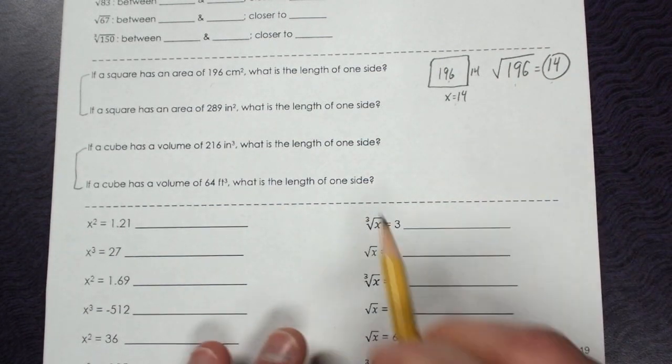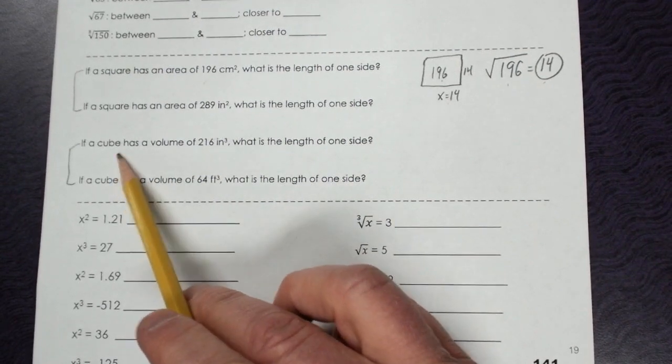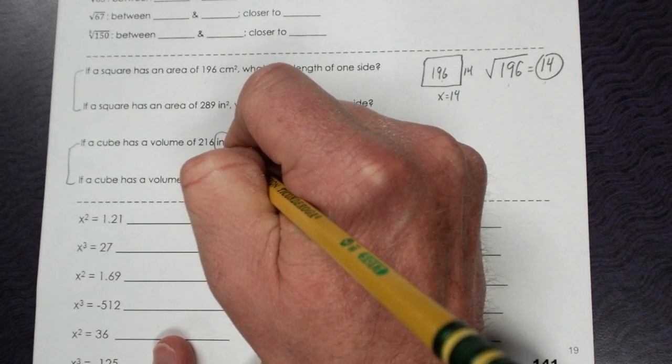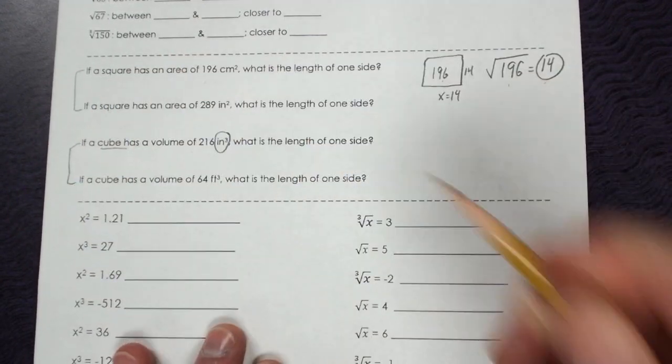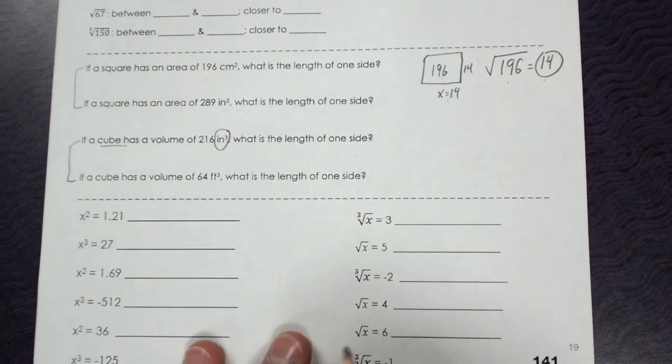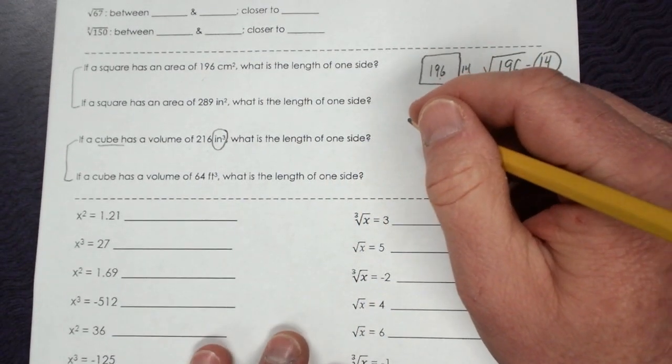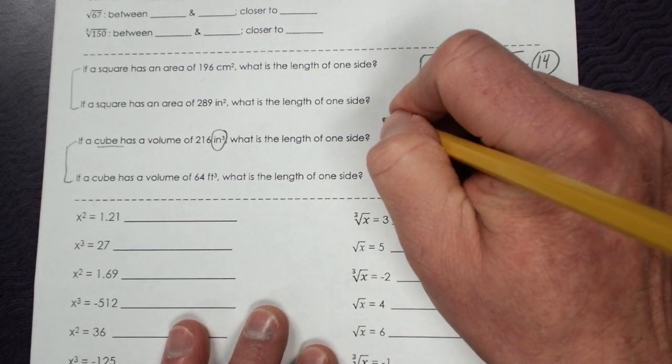Okay, now, let's go down to this one. A cube has the volume of 216. What is the length of one side? Let's see if I can draw a cube here.